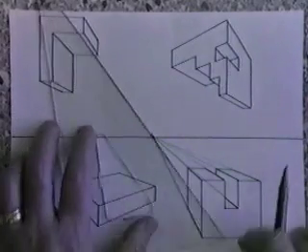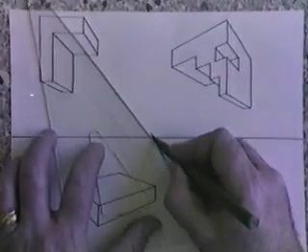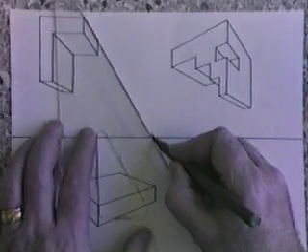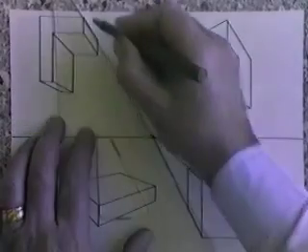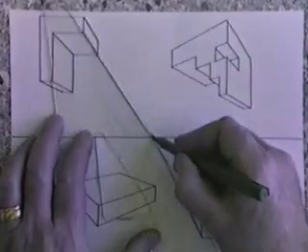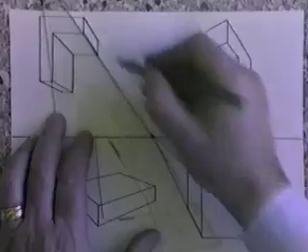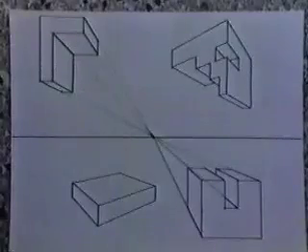Now to the other 1 point perspective one. I can put my pencil on the vanishing point and I can rotate my straight edge until it shows me which ones line up with it. And there are the rest of them.